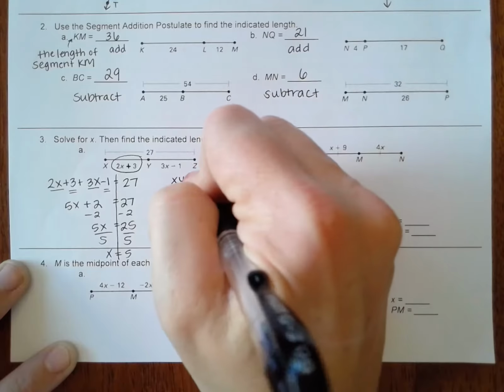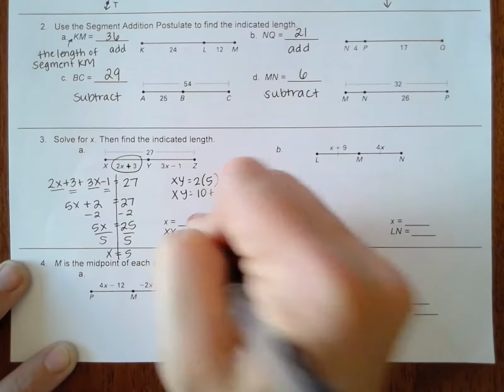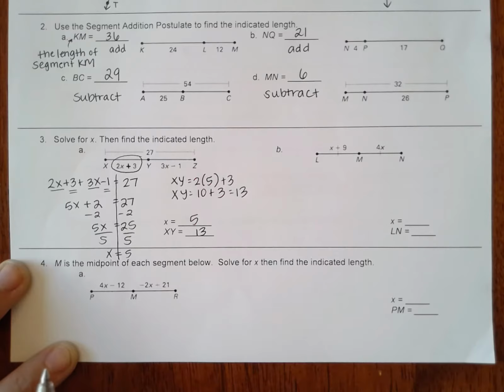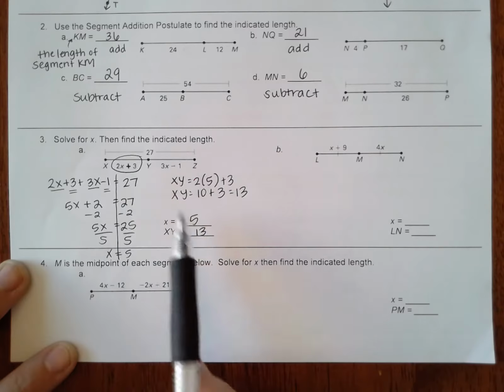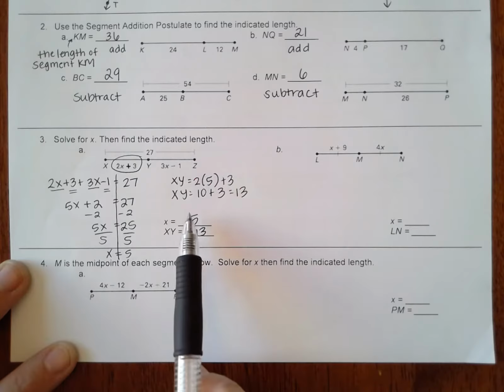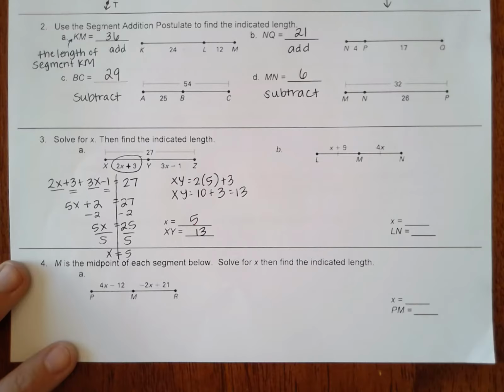Let's see, 2 times 5 is 10, and then 10 plus 3 is equal to 13. So this piece from here to here would be 13. On a test or something like that, if you wanted to, you could also plug the 5 in over here, because if this part's 13, then this part over here is going to have to be 14 to give you 27. And if you plug the 5 in right here to this one, you'll also get 14. So it's a great way to check your answer.